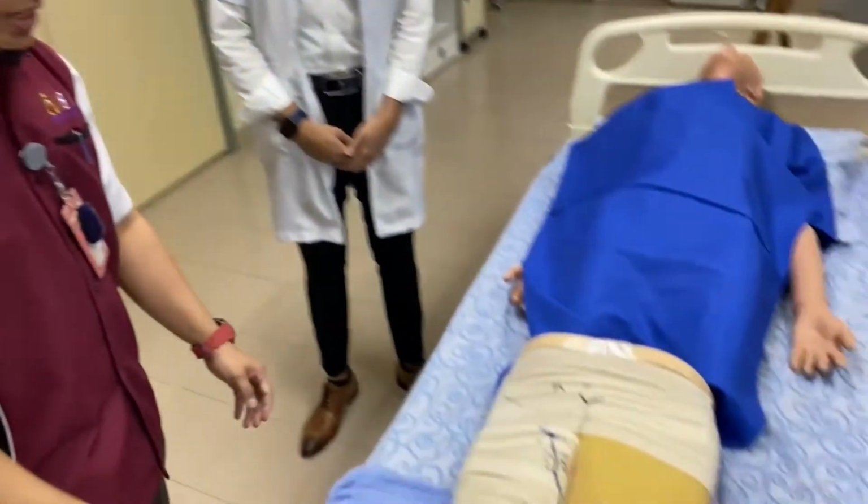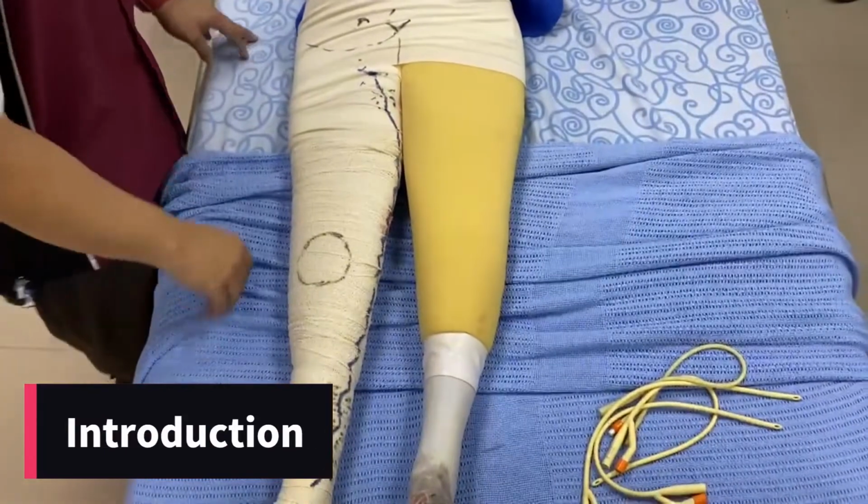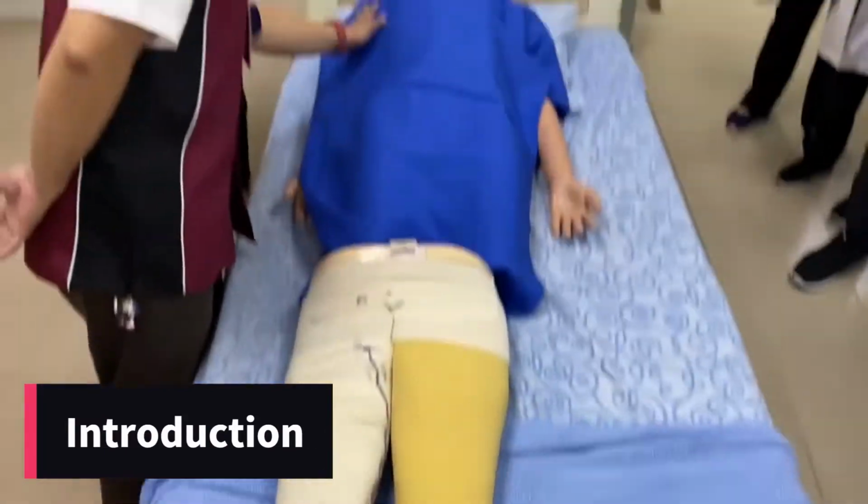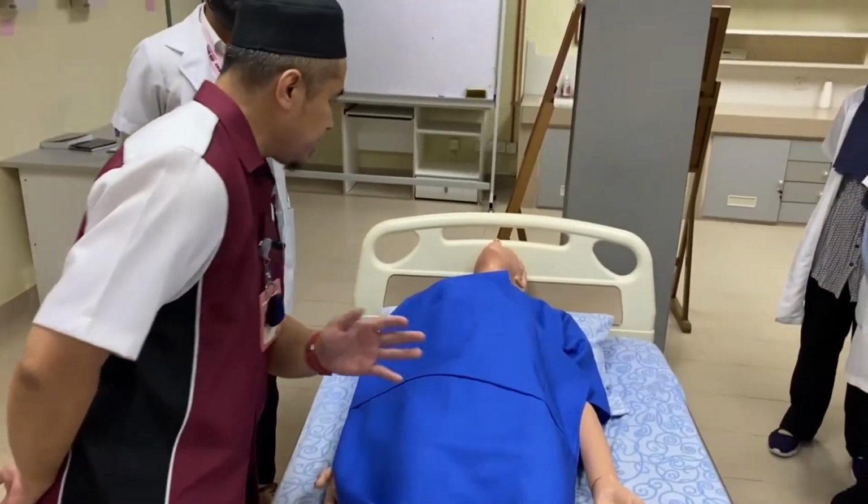Please examine the patient's lower limb. Okay, thank you, sir. Encik, saya Dr. Ikhwan. Saya nak periksa kaki ya.